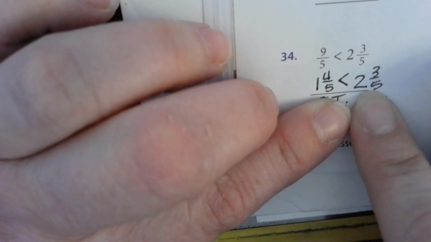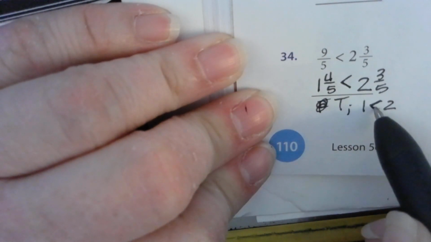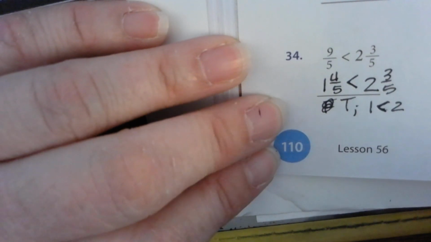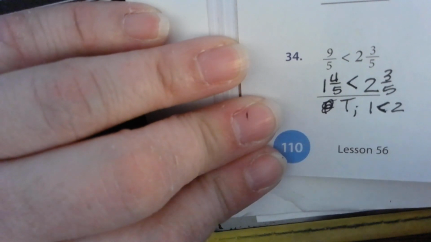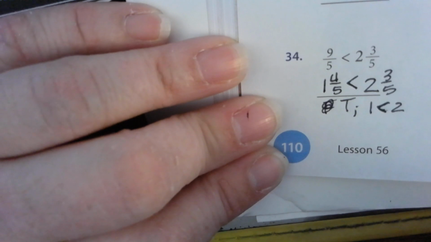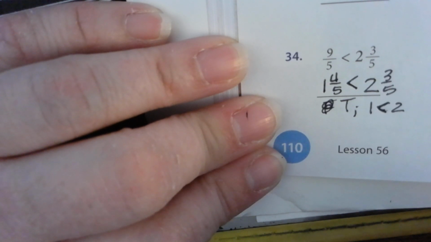Ashton, how do you know just by looking at that? Is 1 4/5 smaller than 2 3/5? Yes. Why? The 1 is smaller than the 2. Yeah, because 1 is less than 2. So if I'm going to explain anything there, I'm going to keep it very simple and say 1 is smaller than 2. Don't use a bunch of words, just make it real simple. All you had to do was compare the whole numbers.